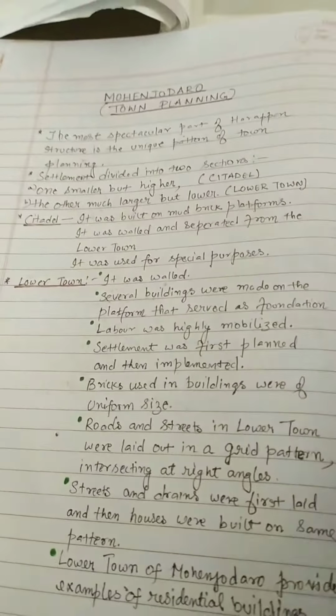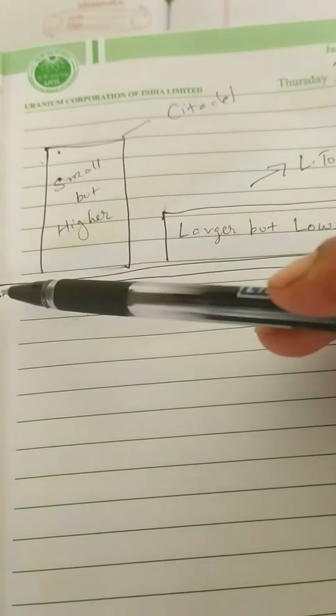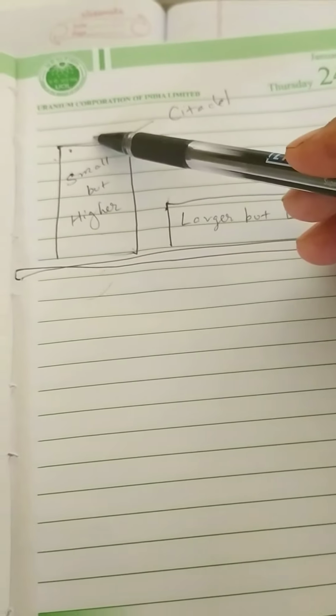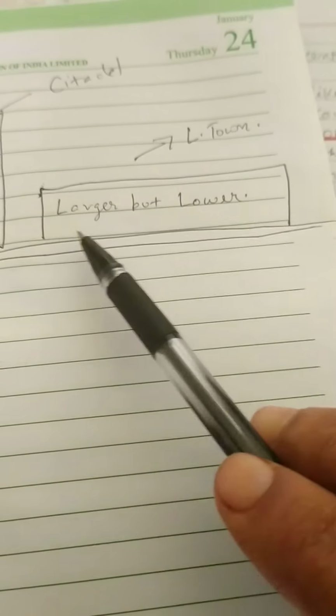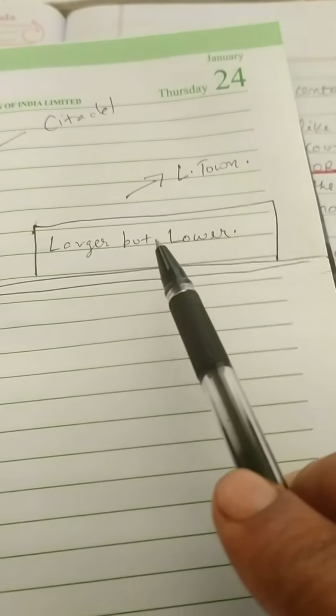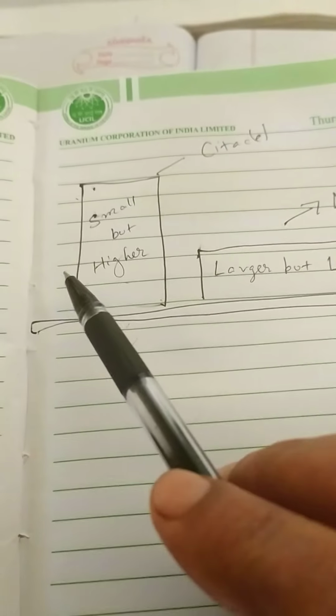Now, let me explain this with the help of this small example. One part of the town is smaller, but it is higher. That means it is built on a higher platform. The other one is very large, but it is lower. That means it is built on the lower level. This is inhabited by the majority of the population, that is the common people, the masses.